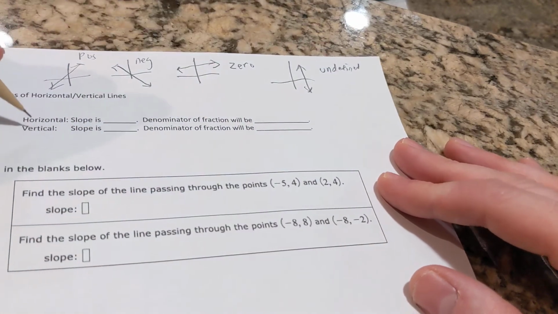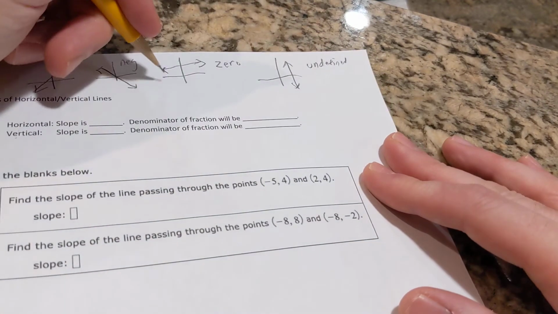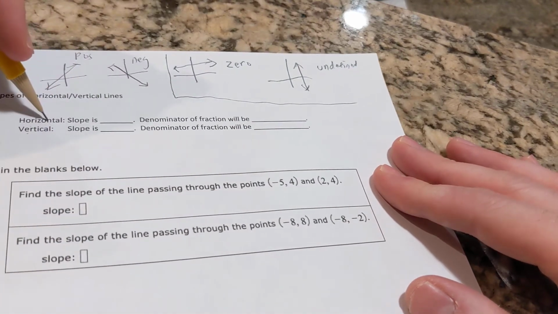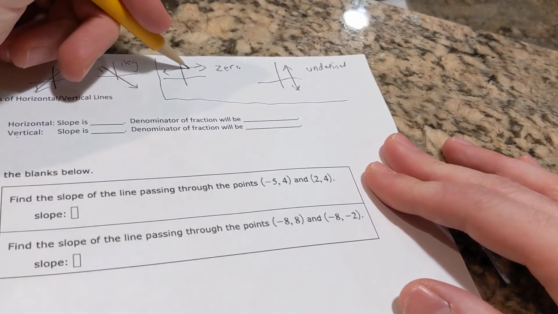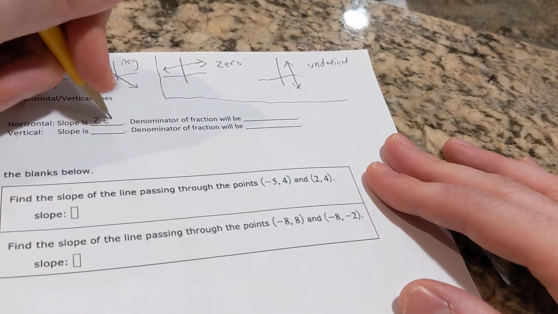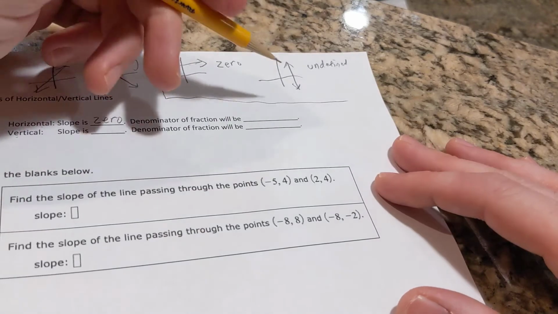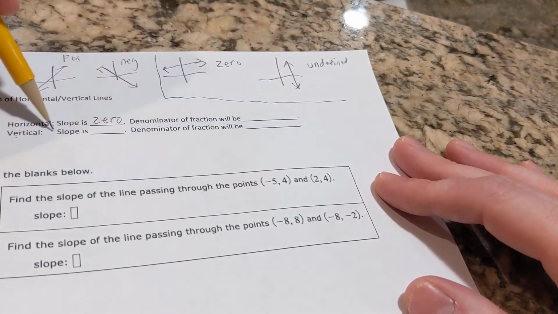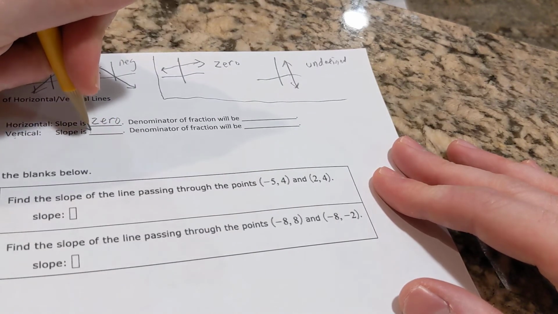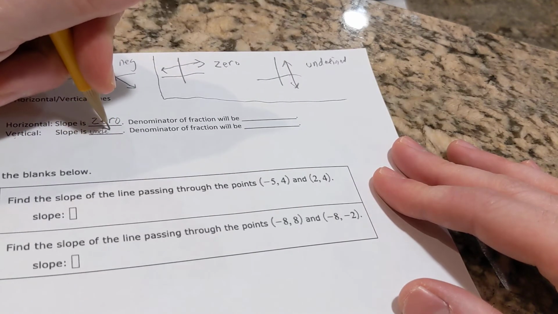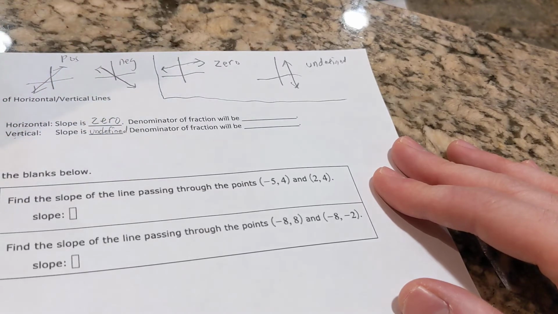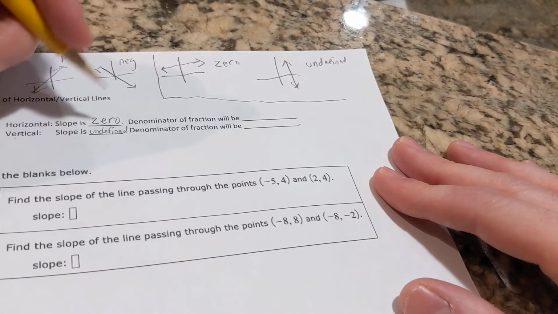We're only going to be looking at the horizontal and vertical lines, which are these two. So for a horizontal line, the slope is 0, and for the vertical line, the slope is undefined.